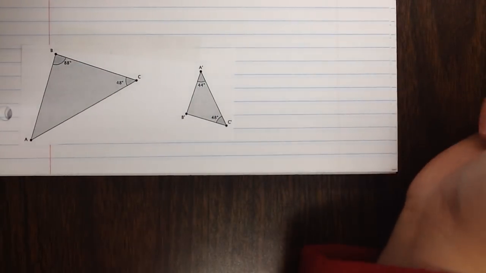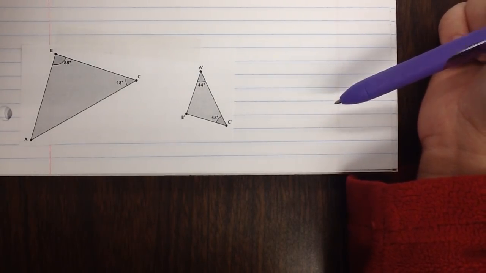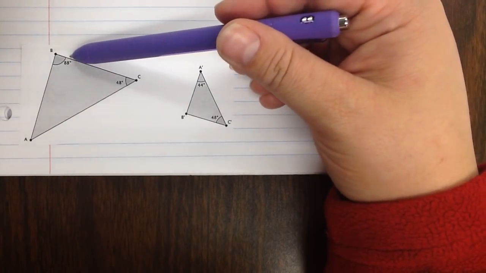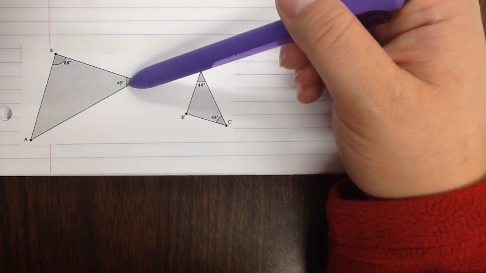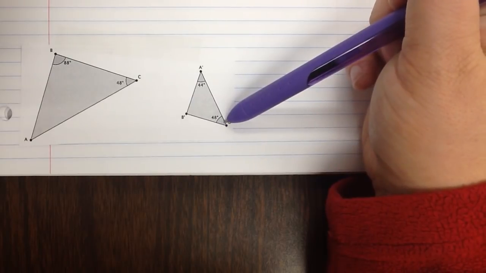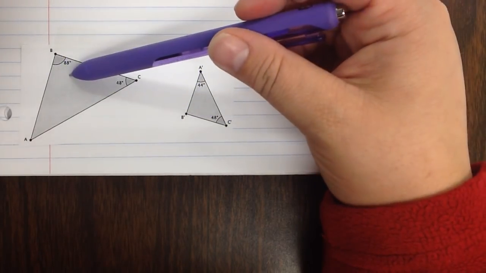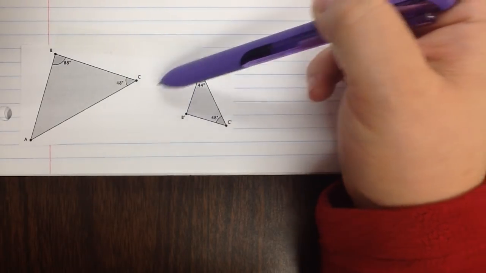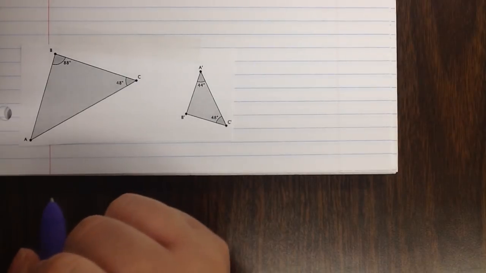Down here, we have triangle ABC and triangle A prime B prime C prime. Angle B is 88 degrees. Angle C is 48 degrees. C prime is 48 degrees. So we're not given B here or A here, so we have to find the missing angle measure first.